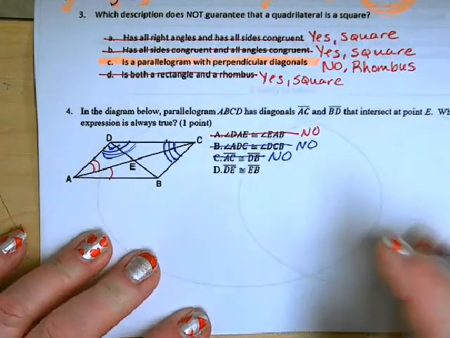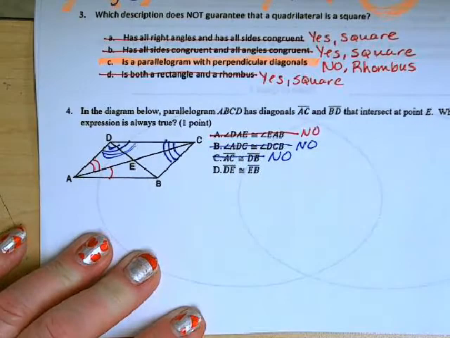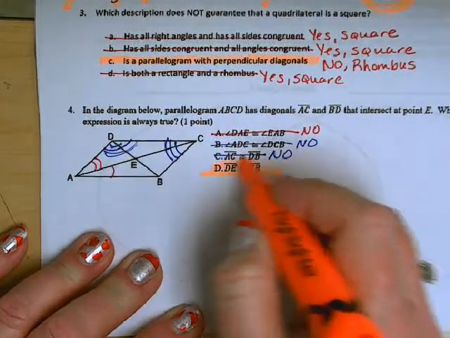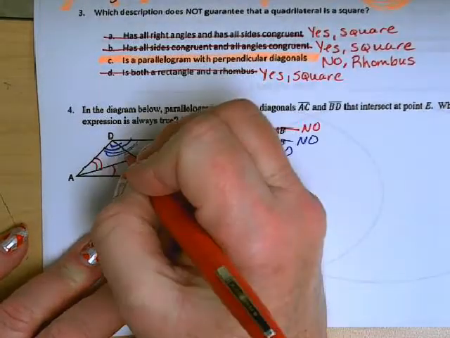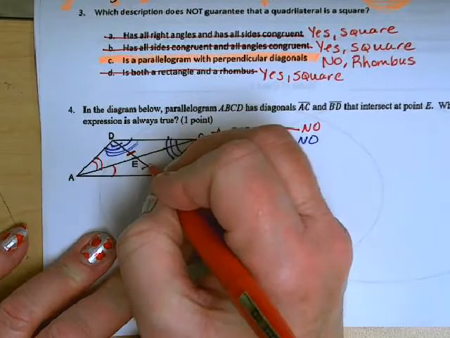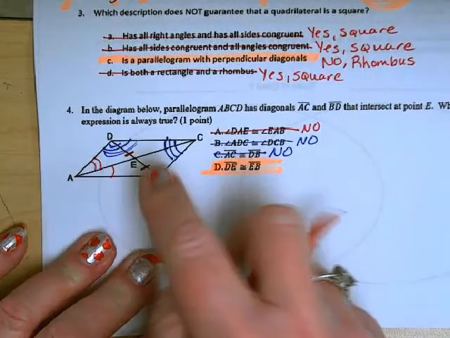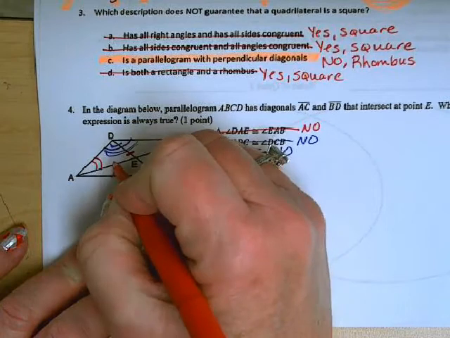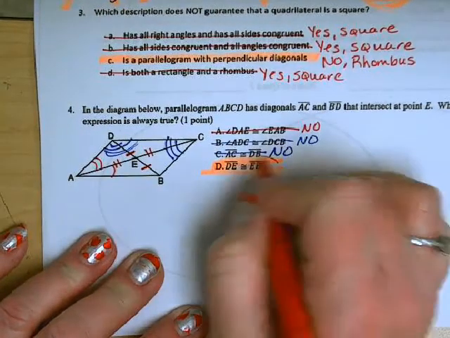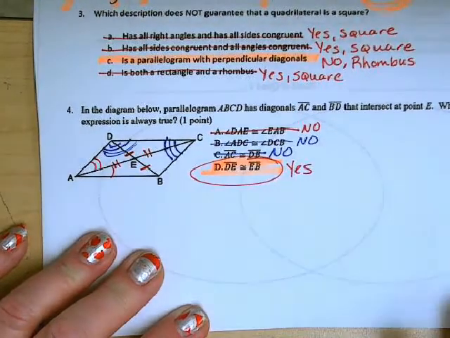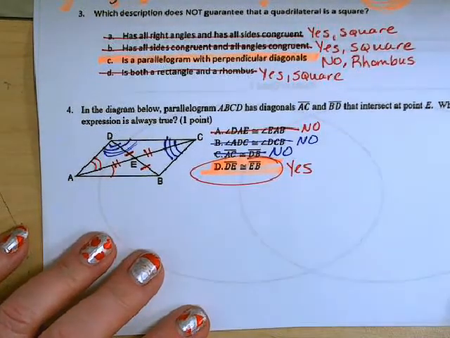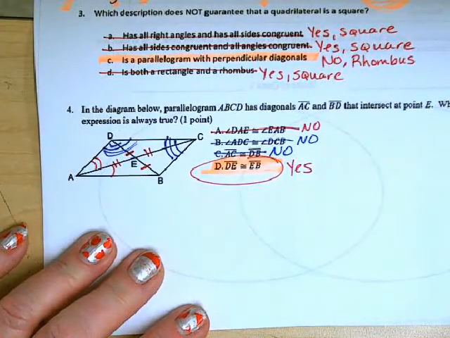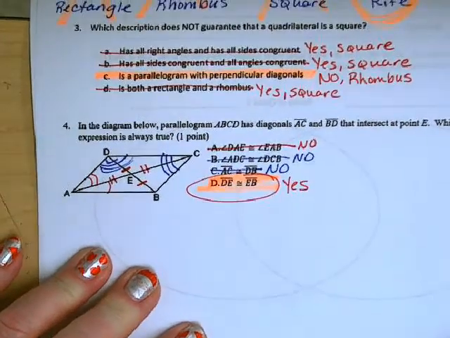So this last one is DE congruent to EB. This one will make sense if you get all the way down to this one, and that's because DE is this piece here, and it's going to be congruent to EB. Remember, the diagonals bisect each other, so these two pieces are congruent, and those two pieces are congruent, so that's the one that's correct, okay? Because the diagonals bisect each other in all parallelograms. All right? Okay, any questions on that?